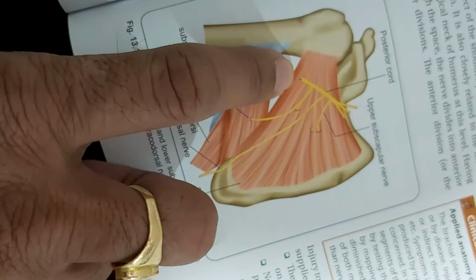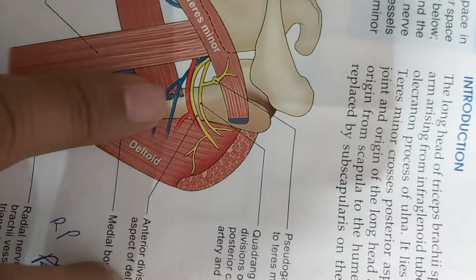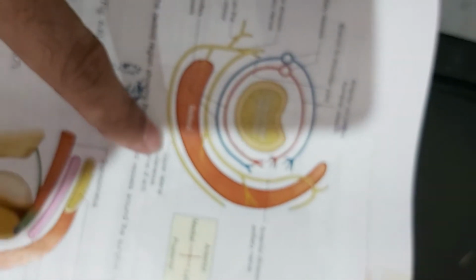And when it is in the quadrangular space, it divides into anterior and posterior division. The anterior division or anterior terminal branch, and this posterior terminal branch, which gives a branch to the teres minor, has a pseudoganglion, and this continues as the lateral cutaneous nerve of the arm.